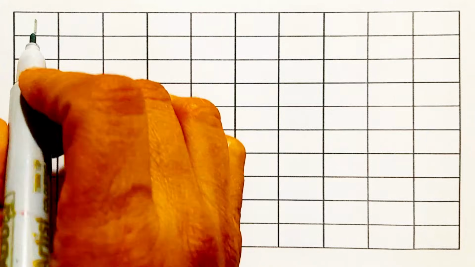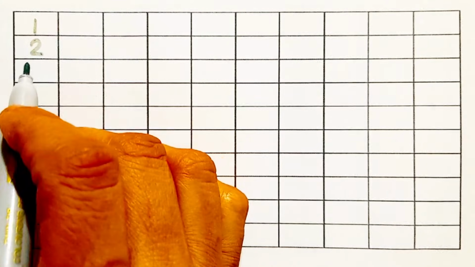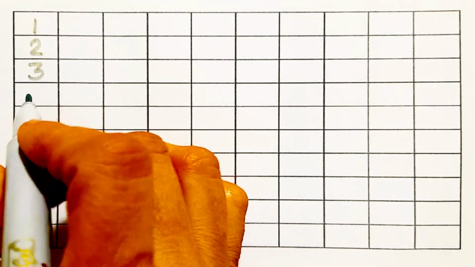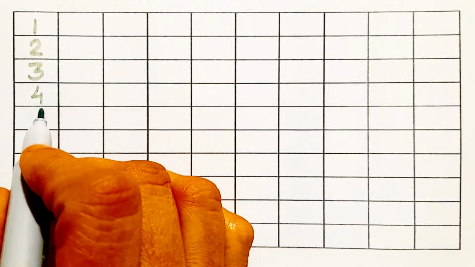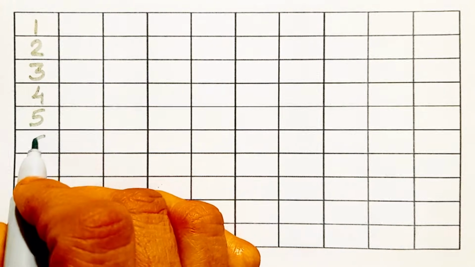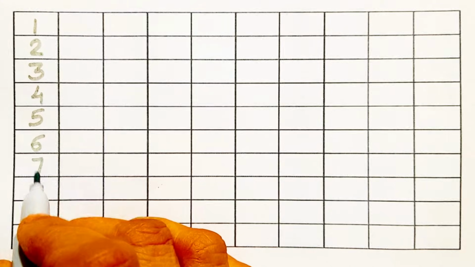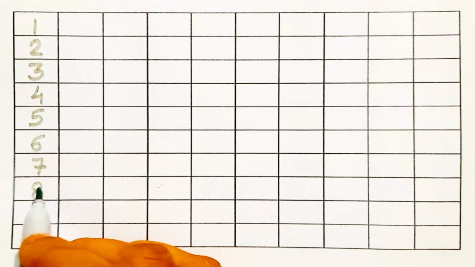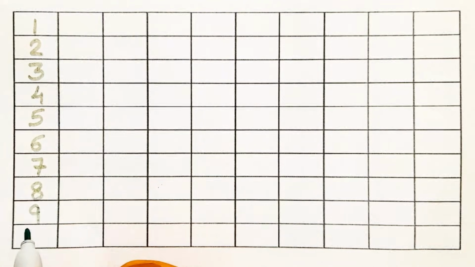1 ones are 1, 1 twos are 2, 1 threes are 3, 1 fours are 4, 1 fives are 5, 1 sixes are 6, 1 sevens are 7, 1 eights are 8, 1 nines are 9, and 1 tens are 10.